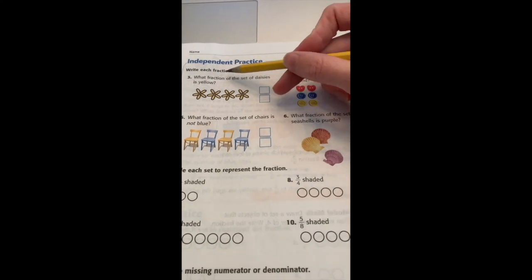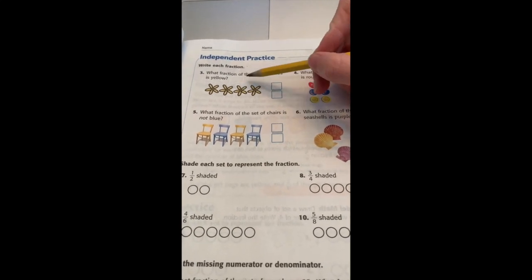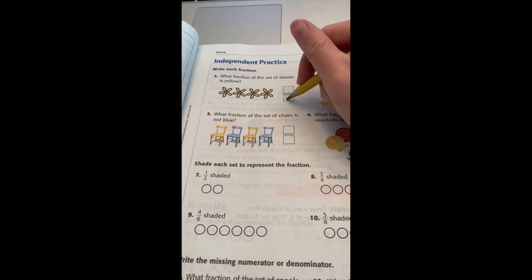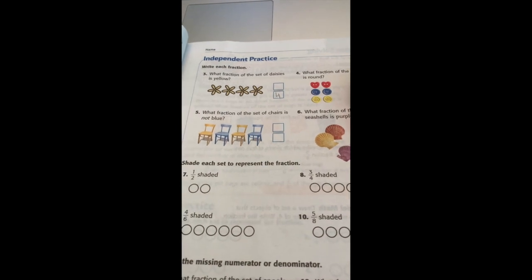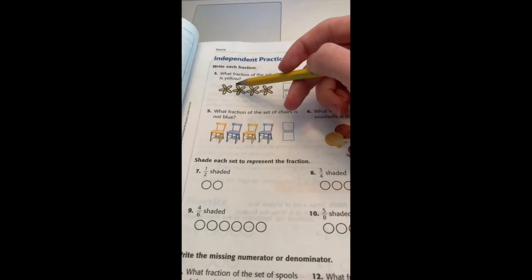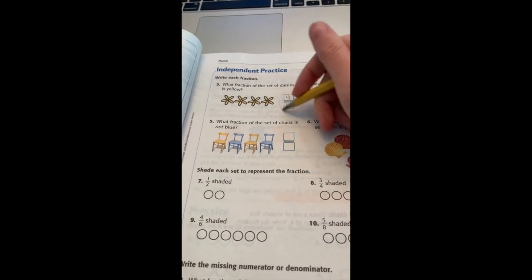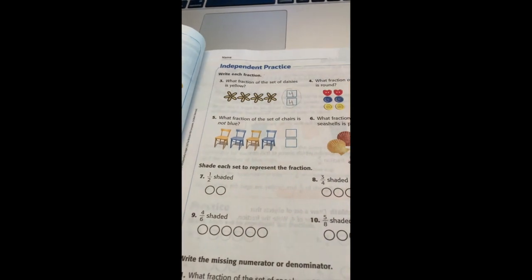Write each fraction. What fraction of the set of daisies is yellow? We always find our total number first. We have 1, 2, 3, 4 total daisies. Now we count how many are yellow. 1, 2, 3, 4. 4/4 of the daisies are yellow. 1 whole. The whole set of daisies is yellow.